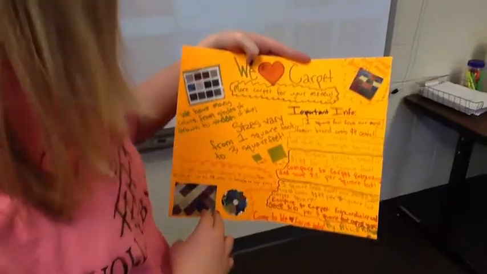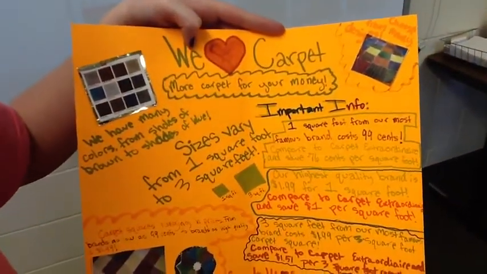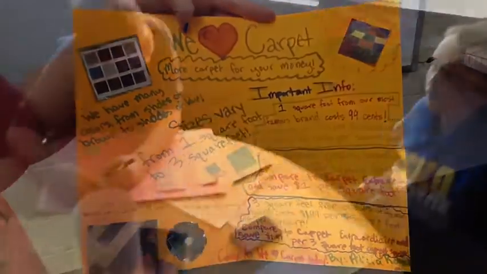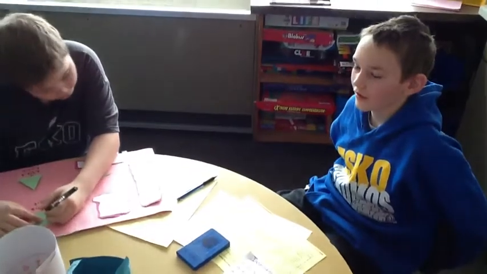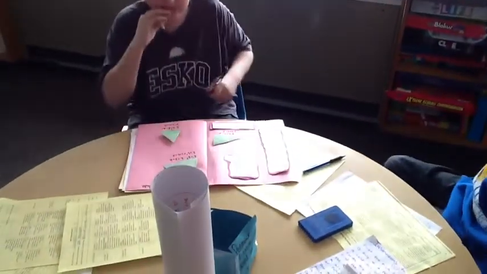And important info is 1 square foot from our most famous brand costs 99 cents. And if you compare it to Carpet Extraordinaire, you save 76 cents. How is it not 40? Oh yeah, I asked why isn't it 42? Here, right there. 30. Oh, I see.